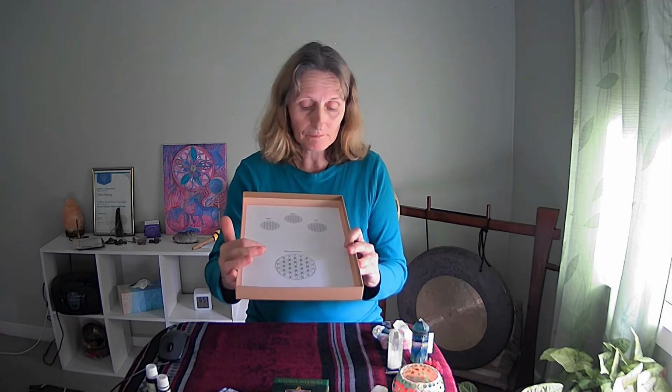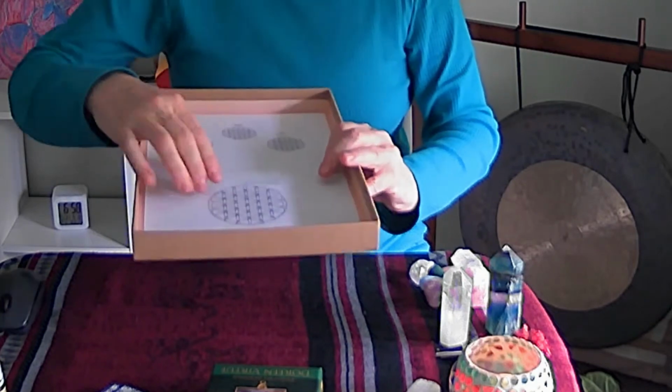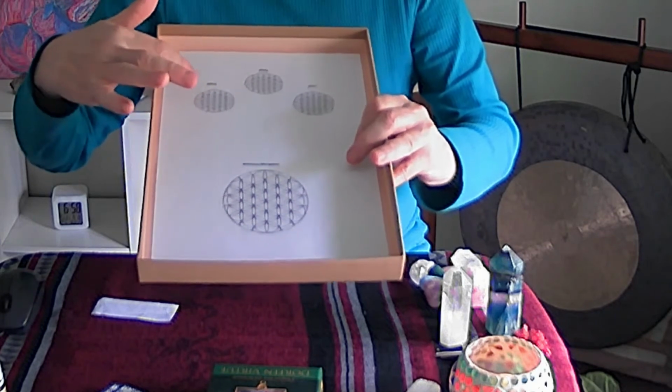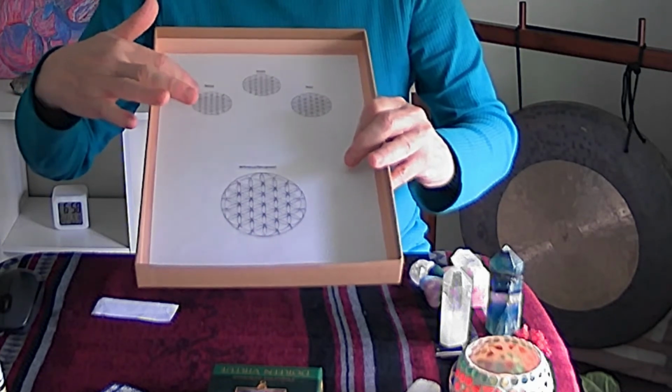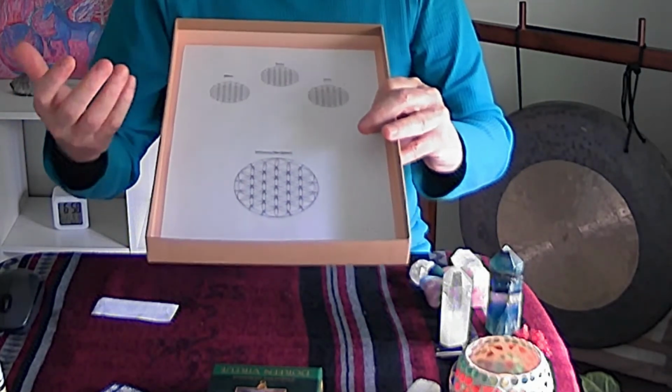What I usually use for the healings is a smaller flower of life, and on top of it I have written witness or recipient. So I either place a picture of the person if I have it, or I write their name on a piece of paper and then place it on here. And then going out from the recipient, I have 3 smaller flowers of life. You can only use 2, or you don't have to use any at all. You can just use that one, because mine is healing specific.